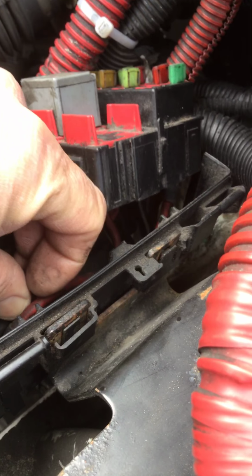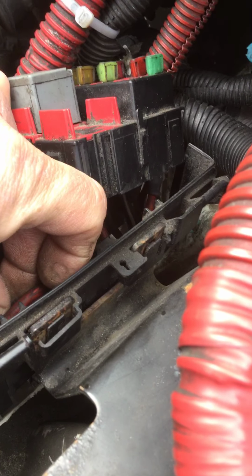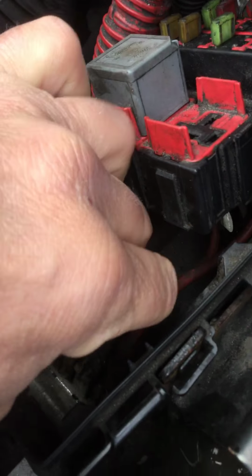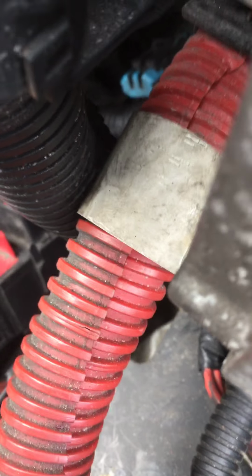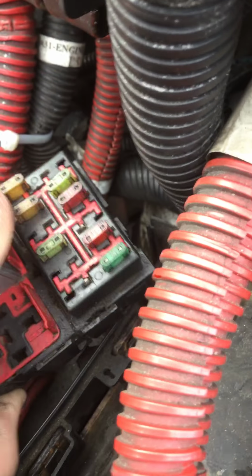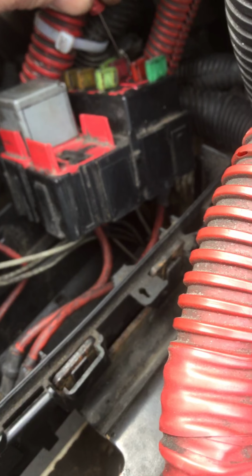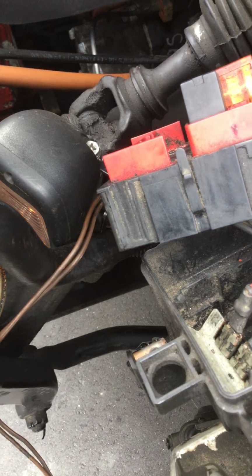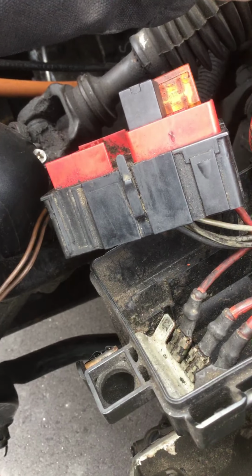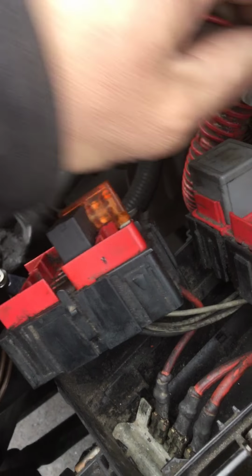you can see these three wires here. They should all be connected. These are the three main feed wires to this PDM. So the customer complaint is shutting off going down the road while all these fuses are bouncing around. It's losing connection. But there's my load light. So I got power and ignition.